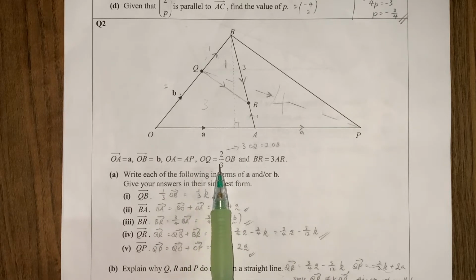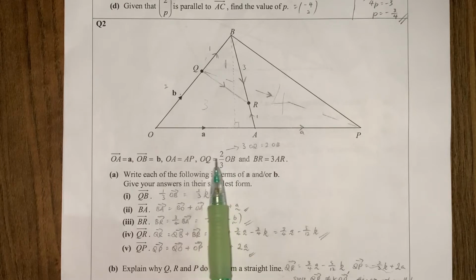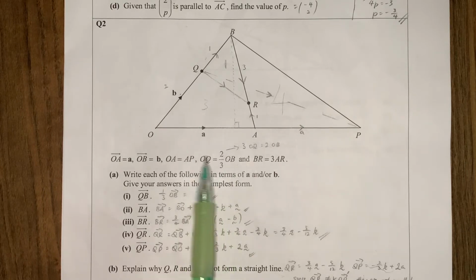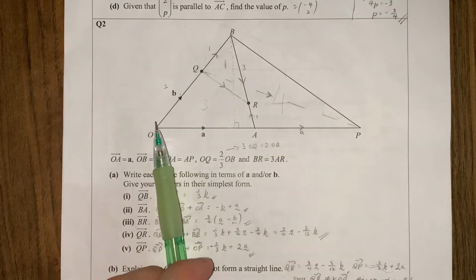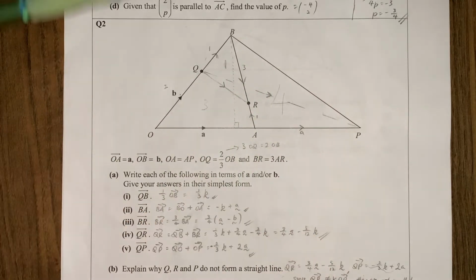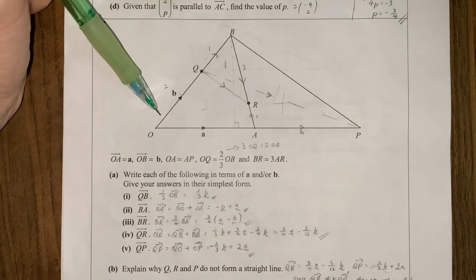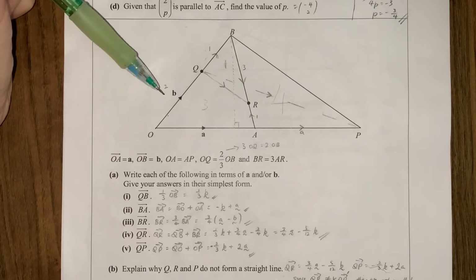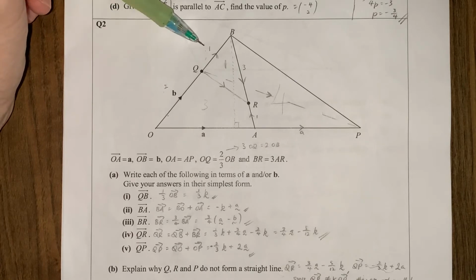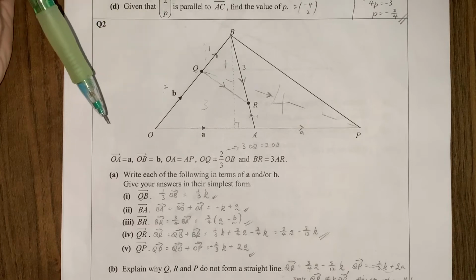OQ is equal to 2 over 3 OB. So if I take OB, divide it into 3 parts, and times 2, I'm going to get OQ. That's what it means. OB is the so-called one whole unit. If I break it up into 3 parts, 2 parts will be OQ. So you can see that I have 3 here, 2 plus 1, 3 parts. If I take 2 parts, it will be OQ. That's how I came up with this 2 and 1. You are expected to know the ratio here. This takes a bit of practice.